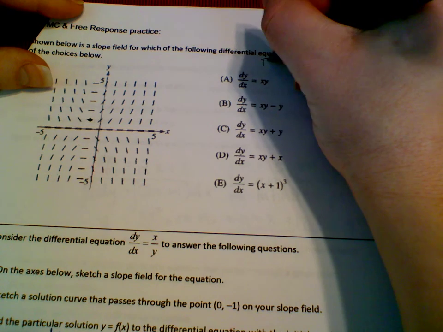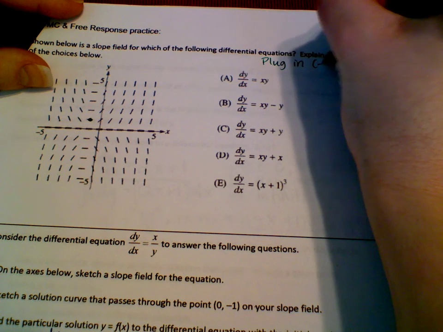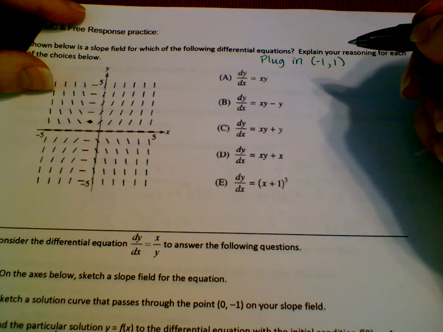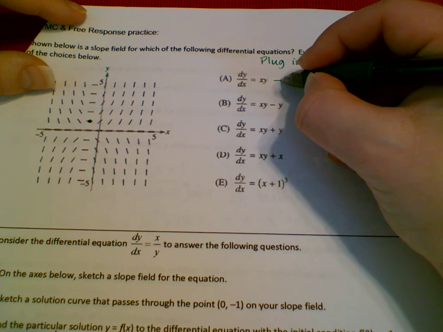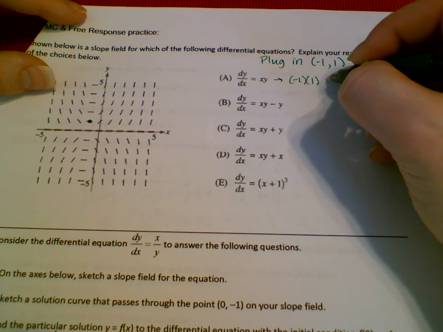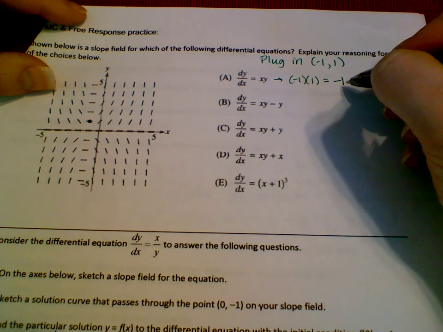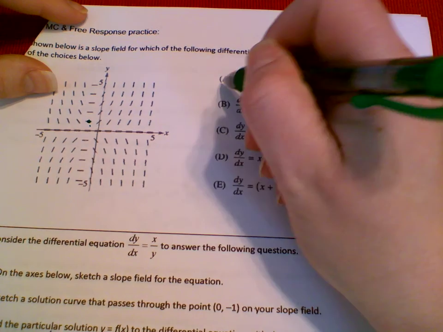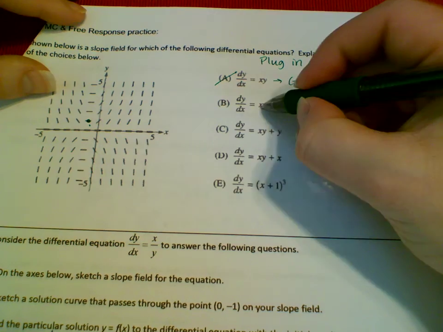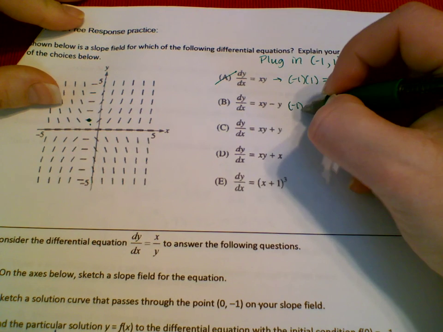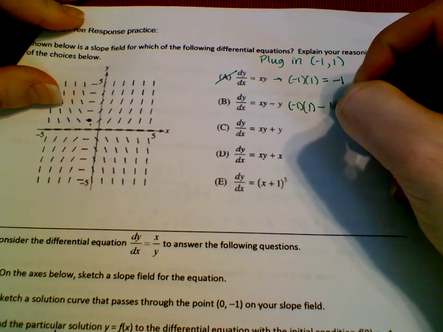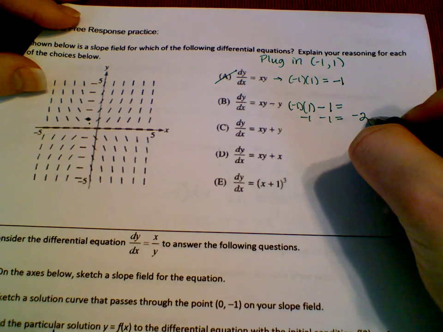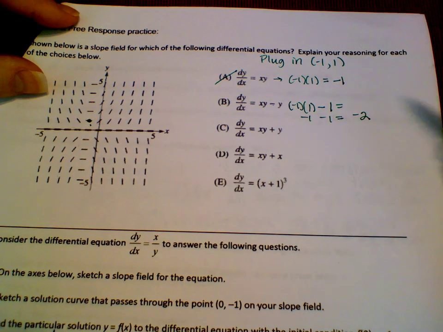So I'm going to plug in -1, 1 and see what I get. So if I plug in -1 for x and 1 for y, that gives me -1 times 1, which is -1. Does that match our slope of 0? No. So we can cross this one off. Let's plug it in here. You'd have -1 times 1 minus 1. Well, that gives us -1 minus 1, which is -2. Still not equal to 0.